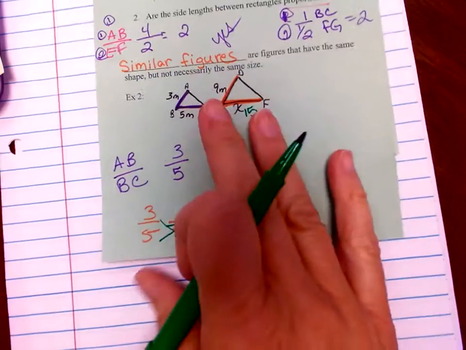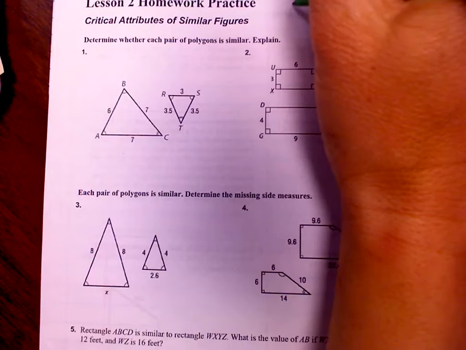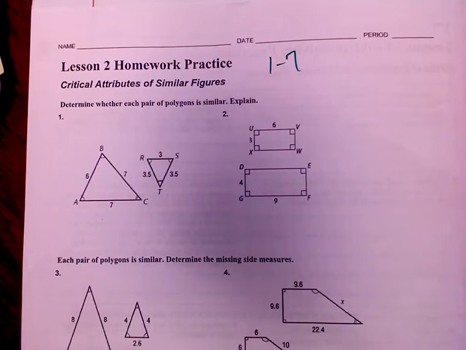Okay, let's look at our homework. I believe you are doing all of the front, 1 through 7. We kind of helped you in class on 1 and 2, so I'm going to start with 3.